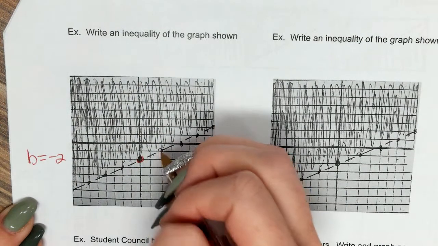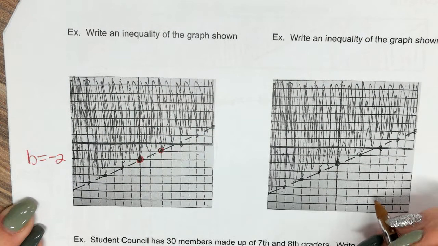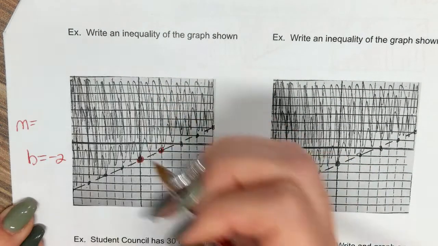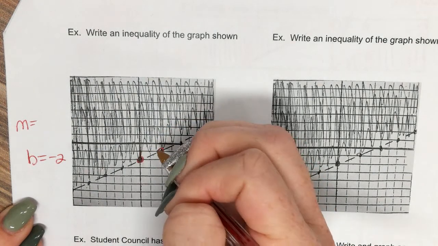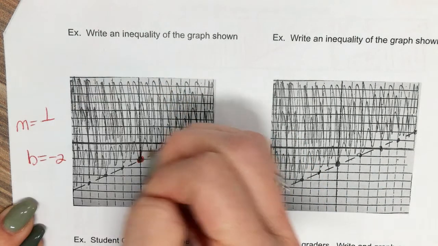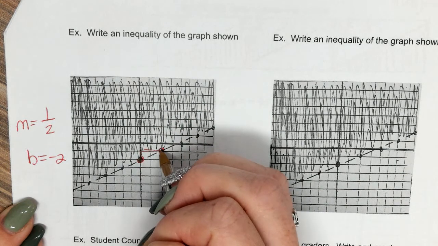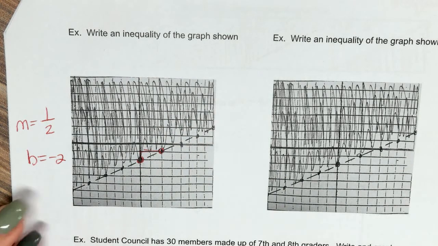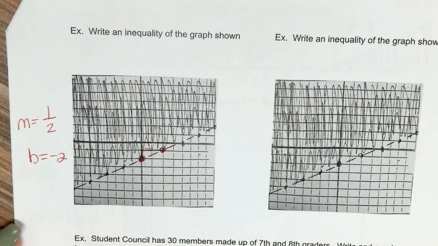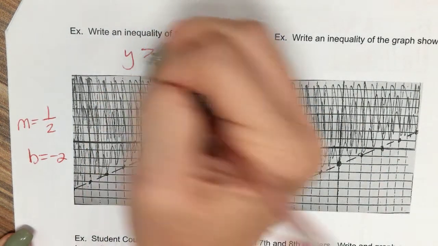How do I find slope? I need a rise over run. What was my rise? 1. What's my run? Is it positive or negative? Because it's going up and right. All right, so instead of y equals, I need an inequality, yes? So did they shade above or below? So it's definitely y is greater than.